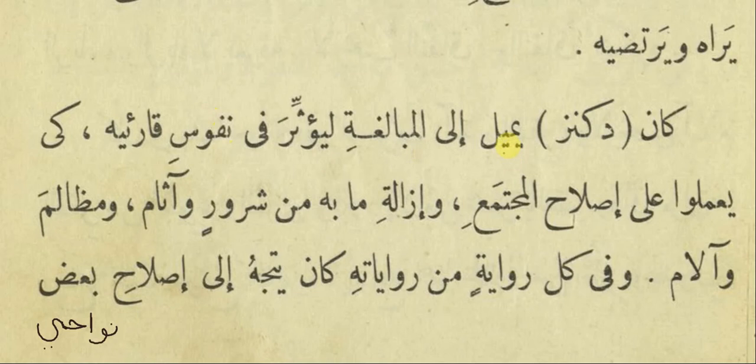He was inclined to exaggerate so that كي يعمل على إصلاح المجتمع, so that they would work towards the reform of the community or the society. وإزالة ما به من شرور وآثام, and remove what's in it, meaning the society, evils and sins. ومظالم وآلام, and injustices and pain and suffering.